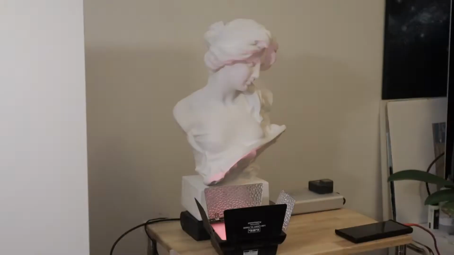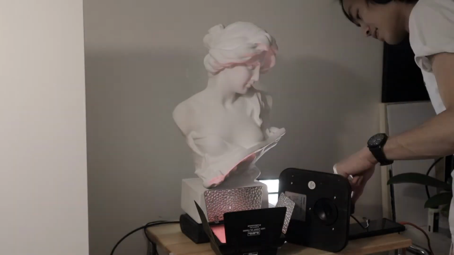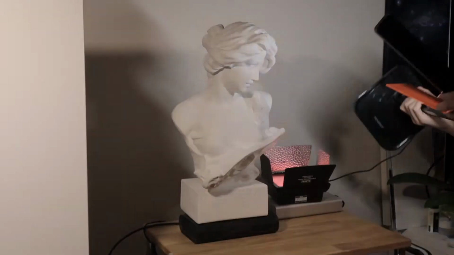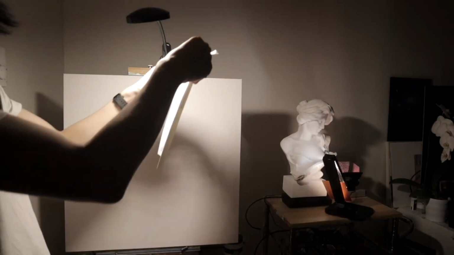I tried my best to mimic the lighting of fire, but due to equipment limitations, I still need to rely on a lot of my imagination.